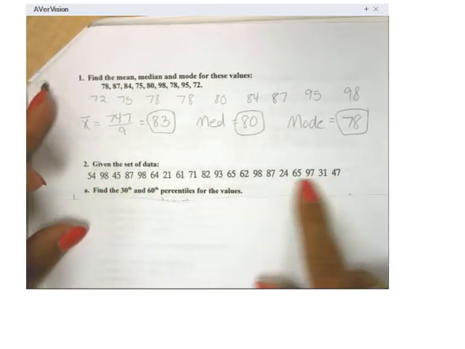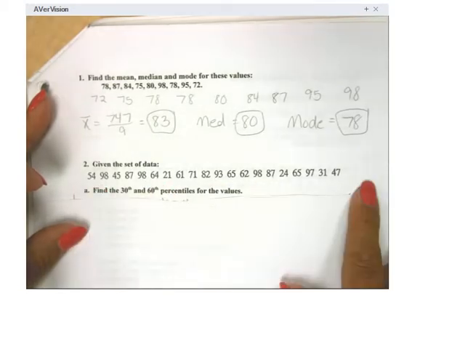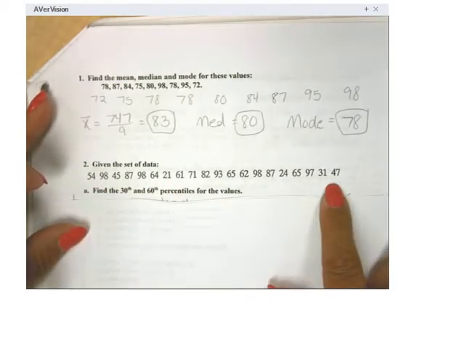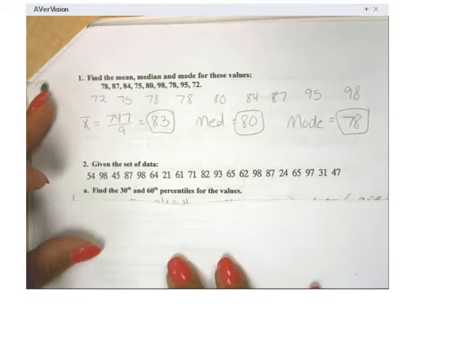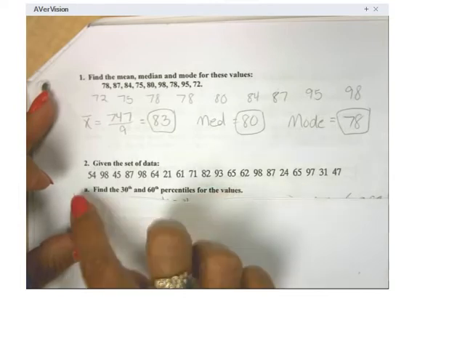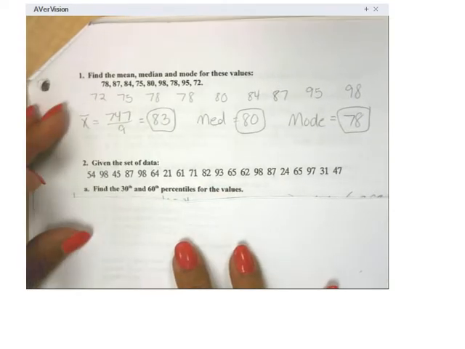And all my numbers are not in order, so it's really convenient if they're given to me in order. And I can see that I have some numbers in the 20s. I go as high as 98. Hopefully these are not test scores. We wouldn't want to have 20s to 98s, but they are what they are.